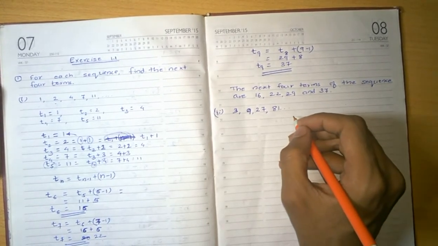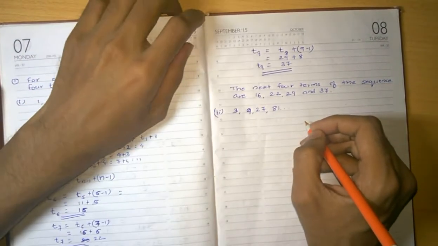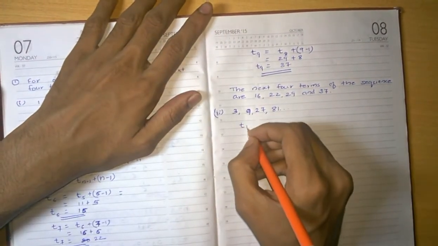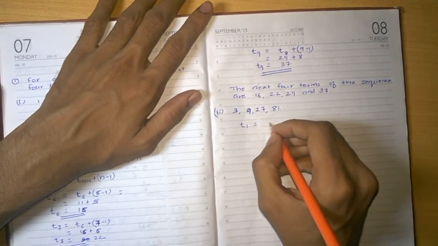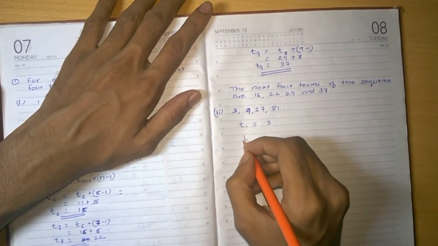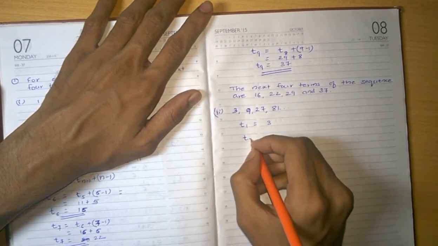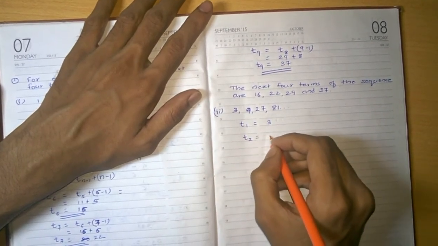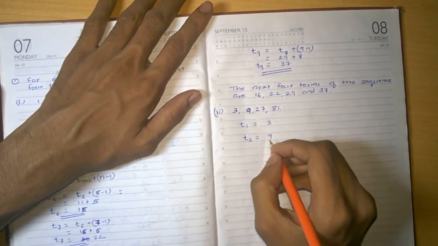This is the given sequence. So first term he has given t1 is equal to 3. Let's see the relation between the second term and the first term. He has given t2 is equal to 9.